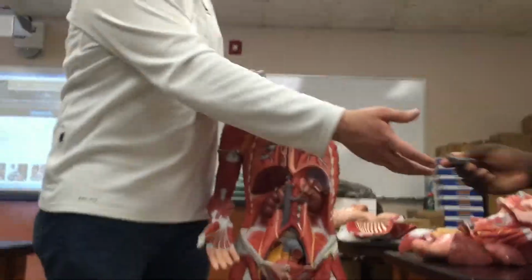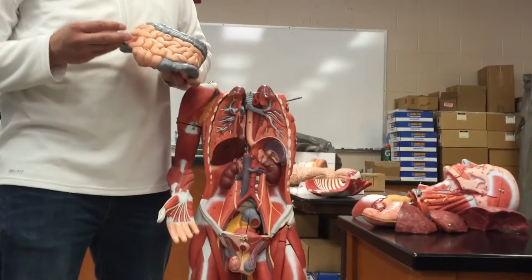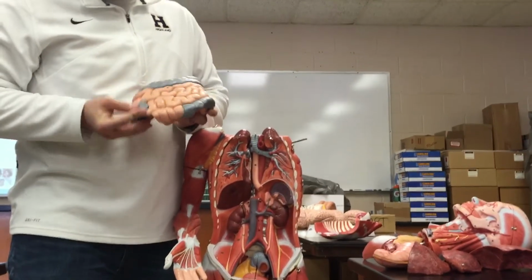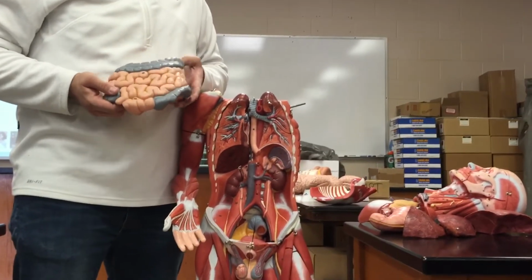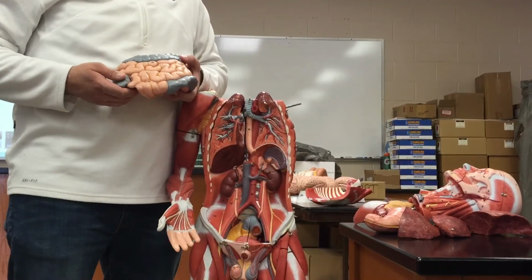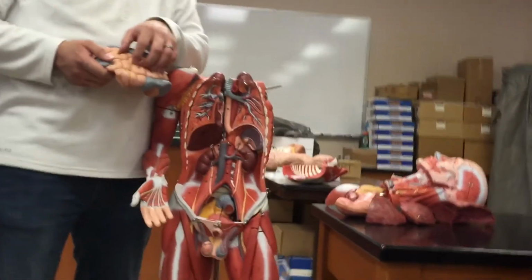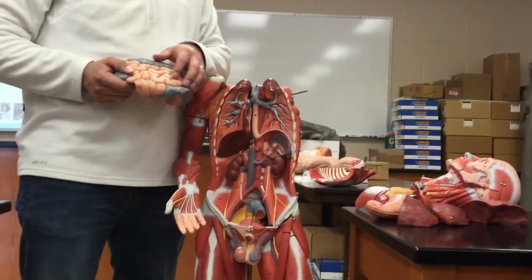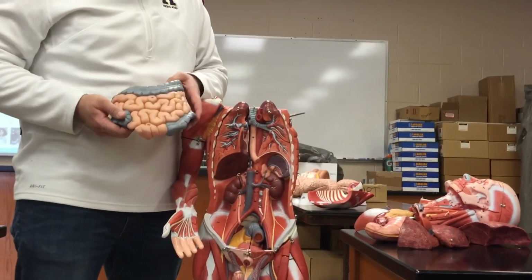and large intestine. The small and large intestine are basically just intact, so there's really no good way to tell what's duodenum, what's jejunum, what's ileum for the small intestine. Okay, the large intestine, it's a lot easier.